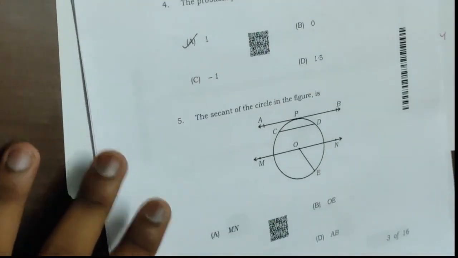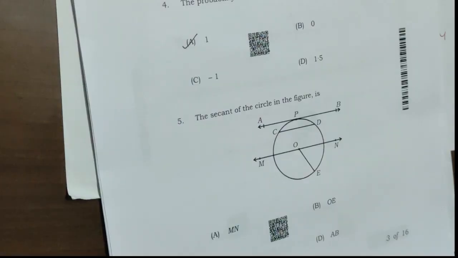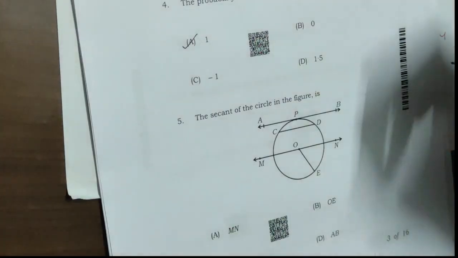The secant of the circle in the figure is. Here they are given a diagram. In this you have to find out what is the secant. They are given 4 options. Out of these 4 line segments, you have to obtain what is the secant. What we know, the secant definition is the line that meets the circle in exactly 2 points.